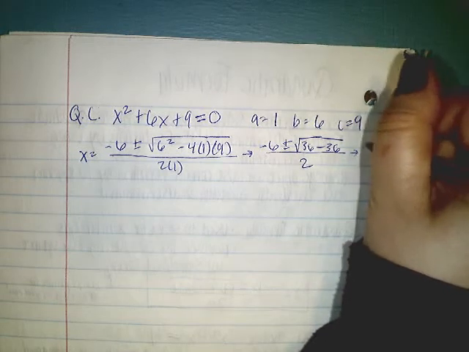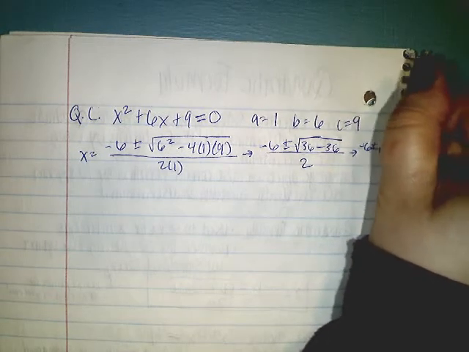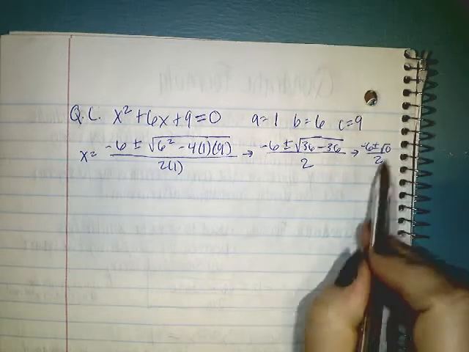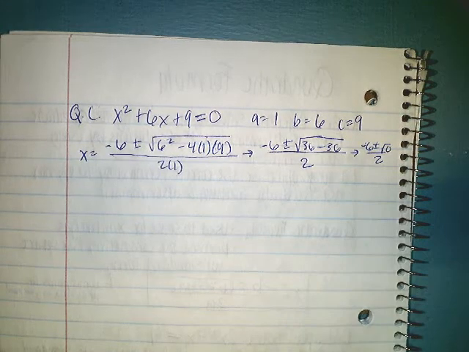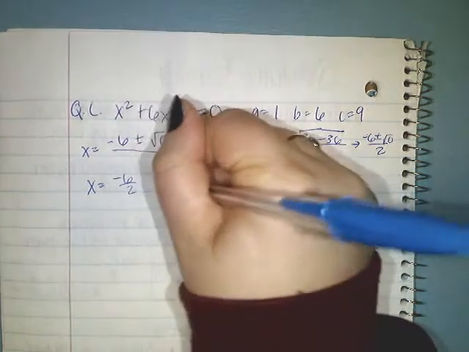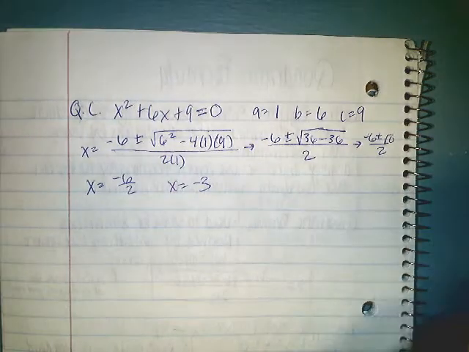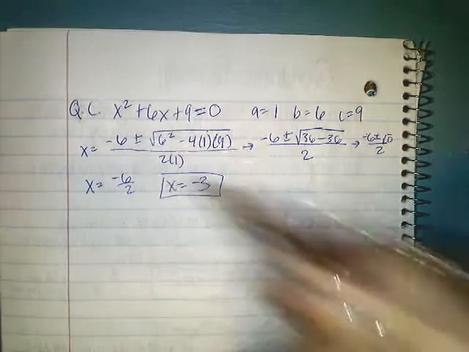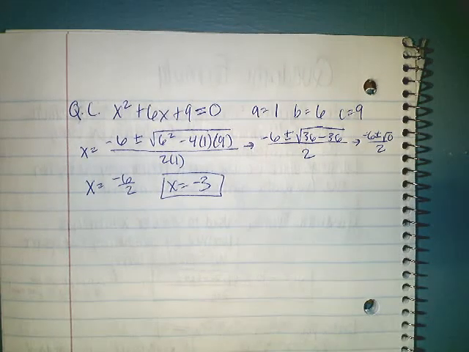That ends up with just negative 6 plus or minus the square root of 0 over 2. The square root of 0 is just 0. So you end up with x equals negative 6 over 2, which is just x equals negative 3. So our answer would just be x equals negative 3.